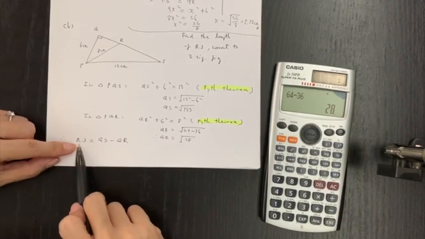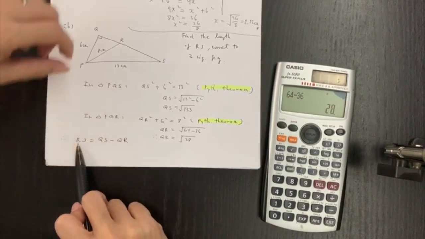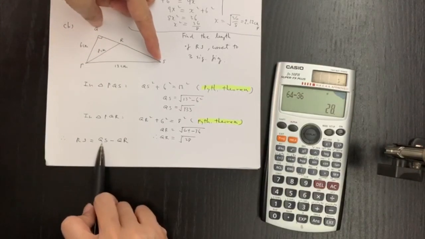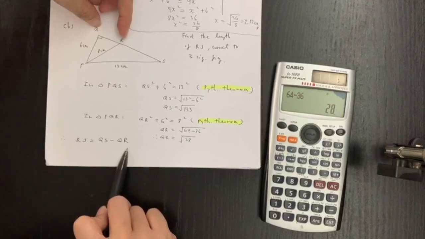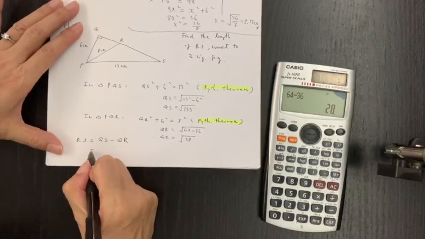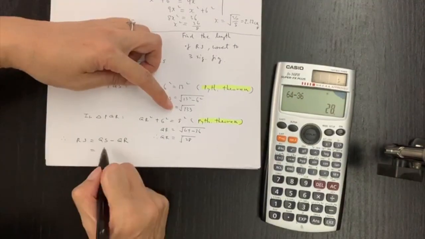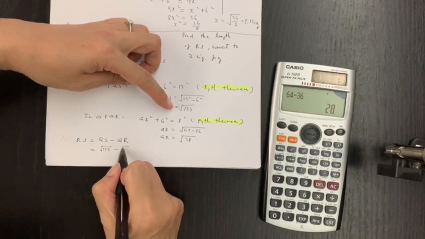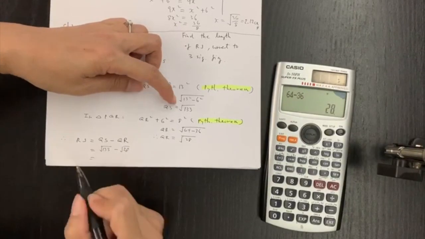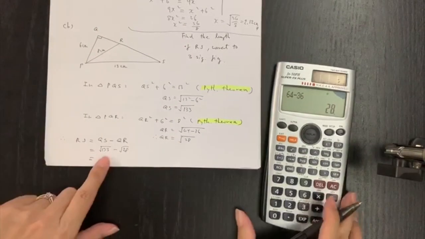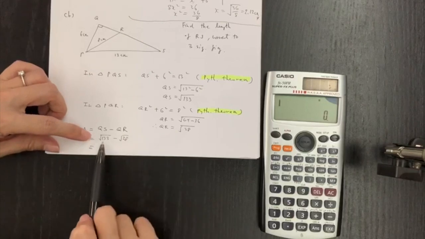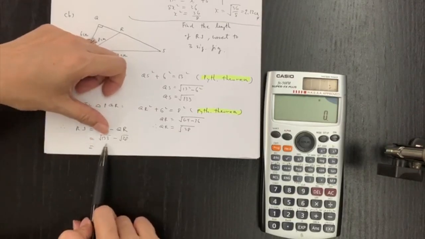Okay, now finally, I have enough information to work out RS because RS is equal to the longest one, QS minus QR. And now I can do substitution. So what is QS? QS is root 133 and then minus root 28. And now I can use a calculator to work out the final solution.